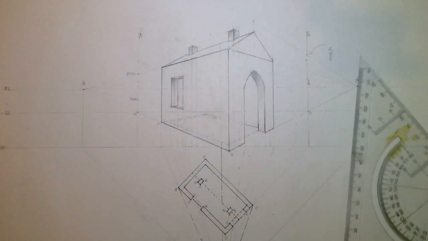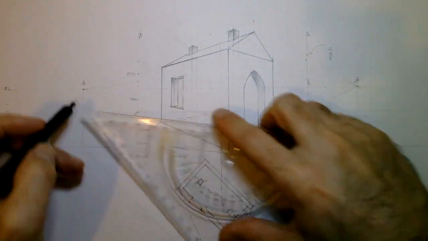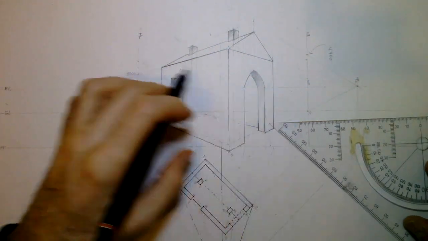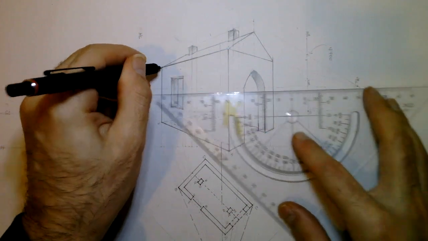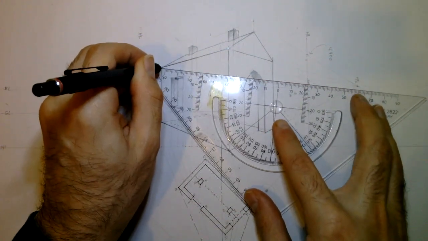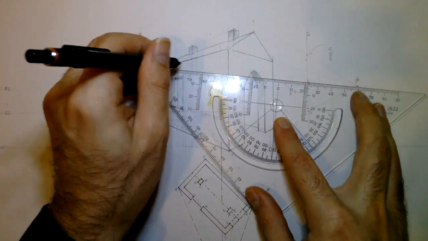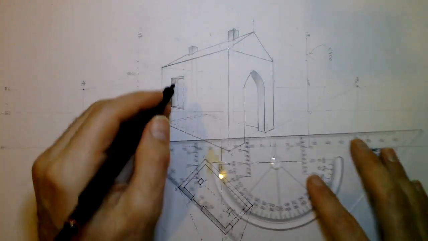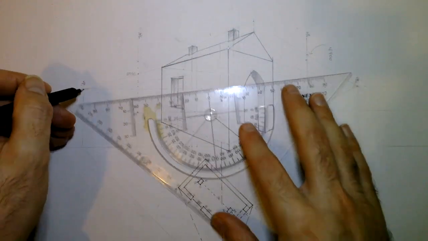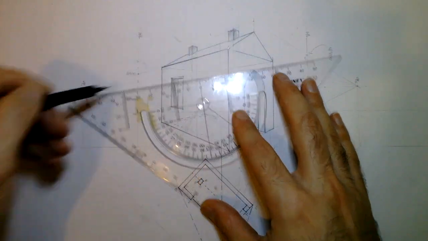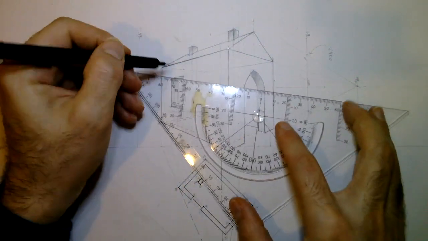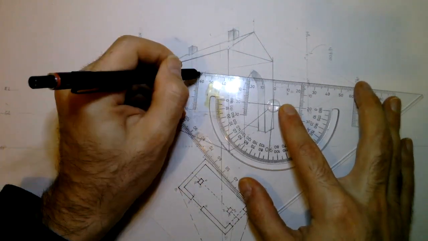Okay, and maybe you want to draw, using a dotted line, some internal, maybe the internal ceiling. So that goes to vanishing point 2, and this goes to vanishing point 1, the intersection here. So we can draw that dotted line.